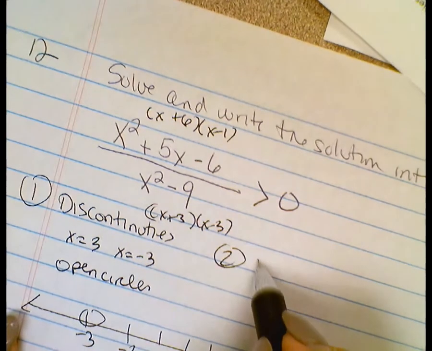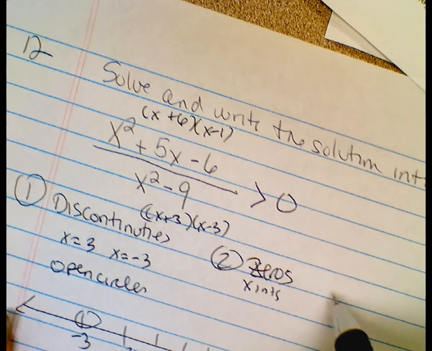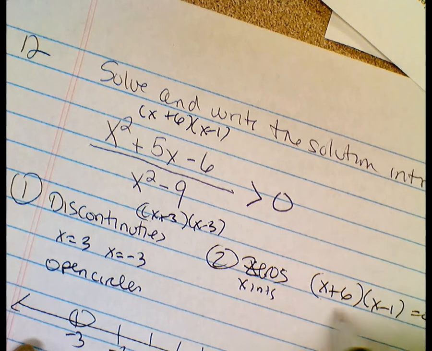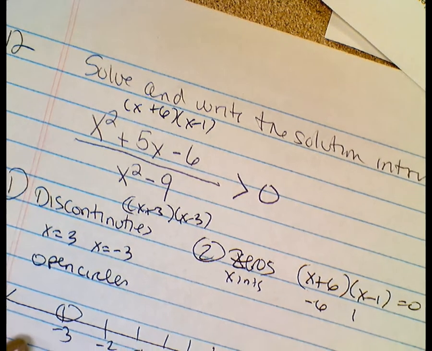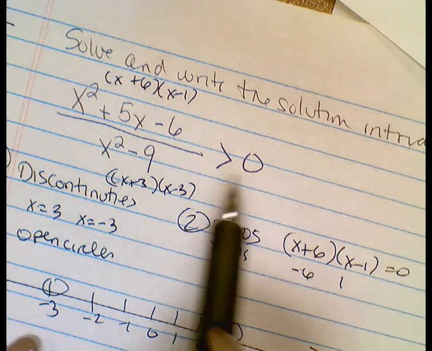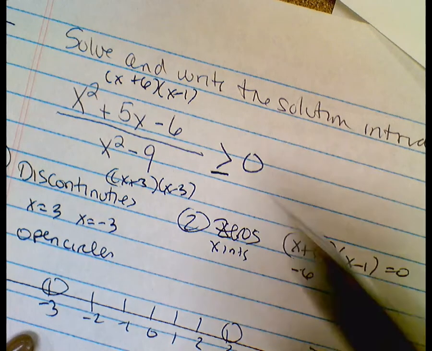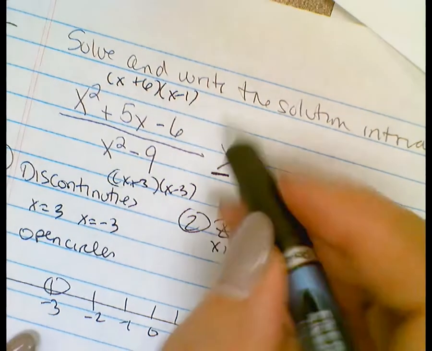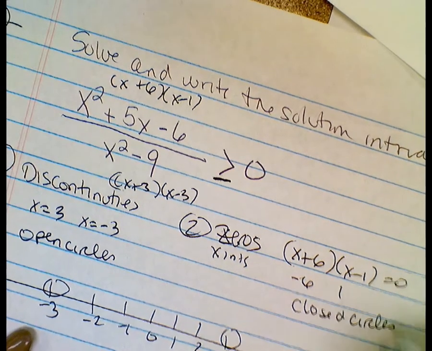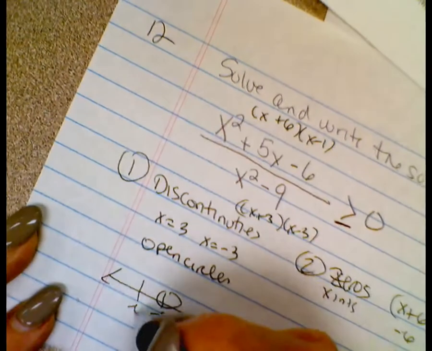The second step is you're going to find your actual zeros of the problem, which are also called your x-intercepts. So we're going to set the numerator equal to 0. So the numerator has these factors. If you set these equal to 0, you get negative 6 and 1. So these should be open circles because of the original inequality. But if I made this greater than or equal, like that, then these would be closed. So let's go ahead and make it equal. Go to the original problem, greater than or equal. So these should be closed circles. So at 1, you should have a closed circle. And at negative 6.